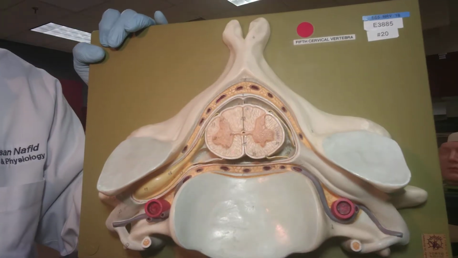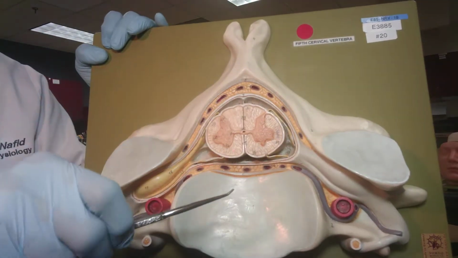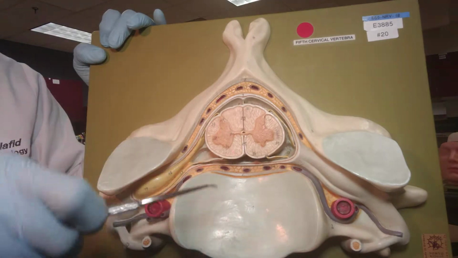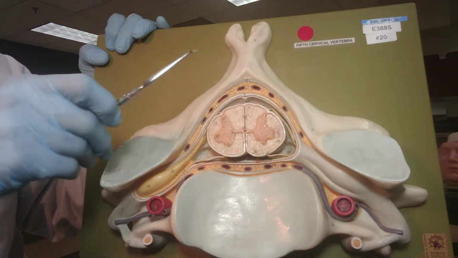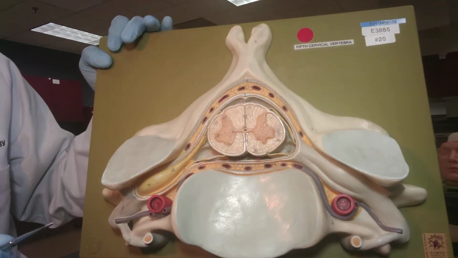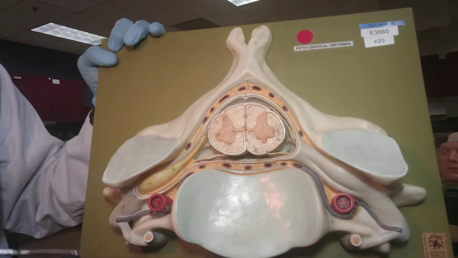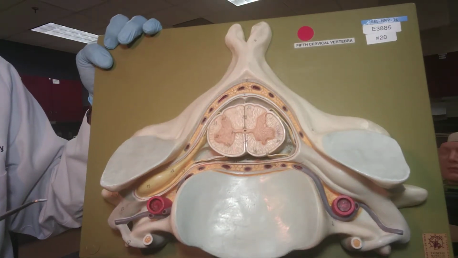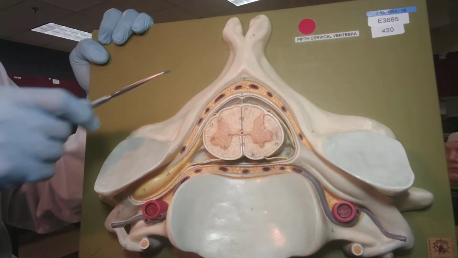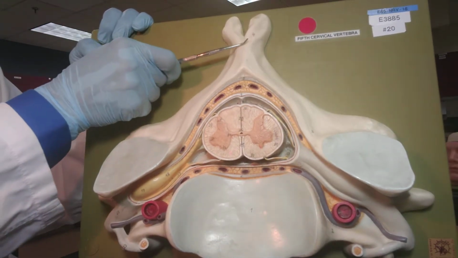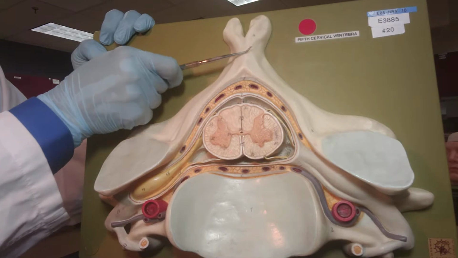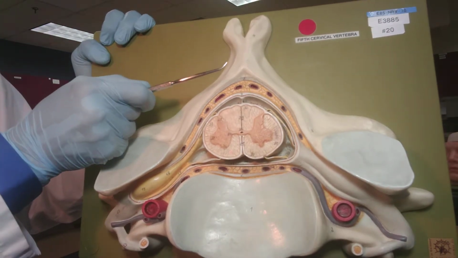This model is showing a cross section of the spinal cord along with the vertebra. Identifying the front and the back of the spinal cord is important, and it's actually vital in answering and identifying correct positions in the spinal cord. This is the spinous process, and that is always going to be the posterior or the back of the spinal cord.